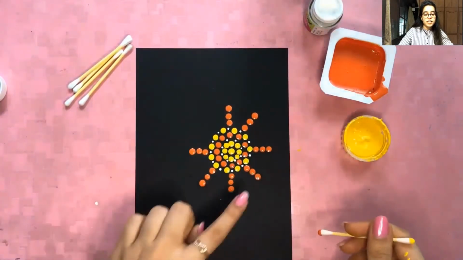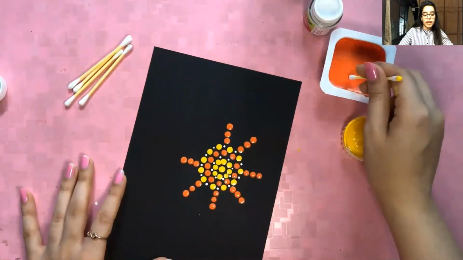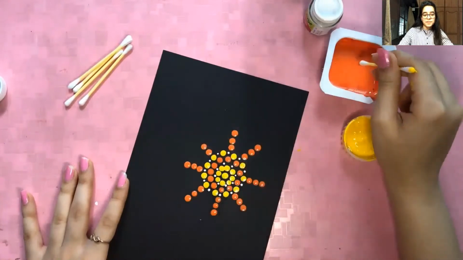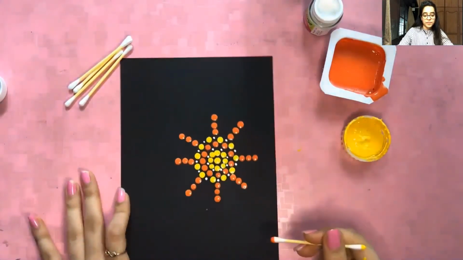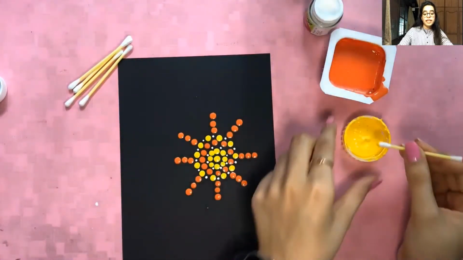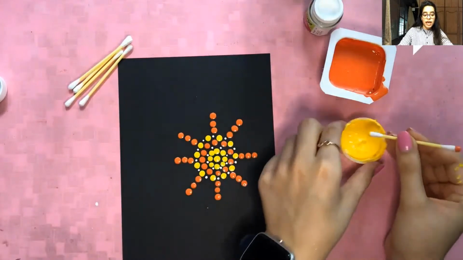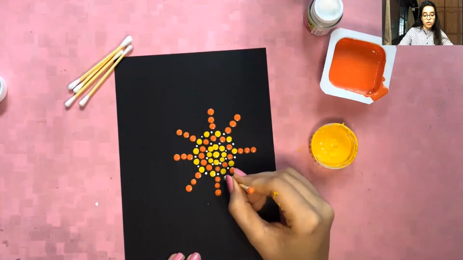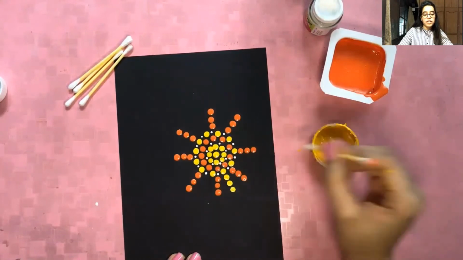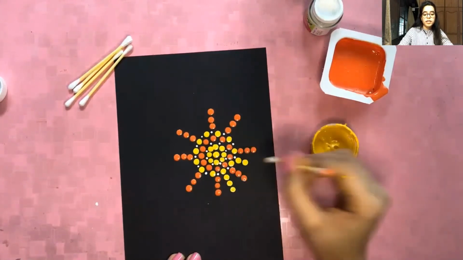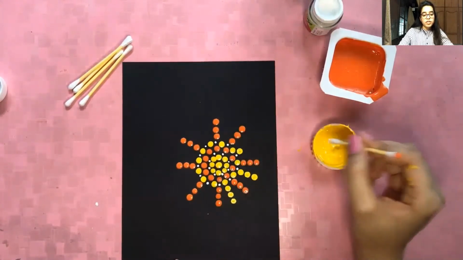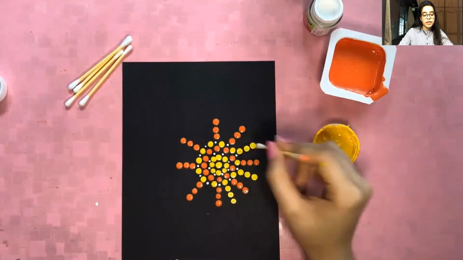So that's the central portion, and now we have just drawn the rays of the sun. Okay, so just the similar technique and marking the diagonal dots here as well. Okay, so now I hope you have all made these orange rays of the sun, and now just taking this yellow paint, and in between these orange dots, I'm creating these yellow dots. The same technique, drawing the same three dots in between the orange dots now. So just in between these orange dots, I'm creating these yellow dots.